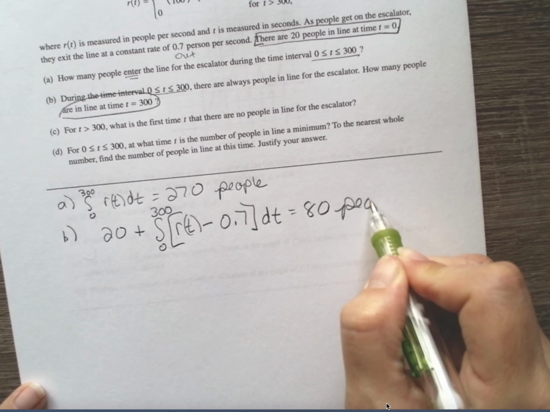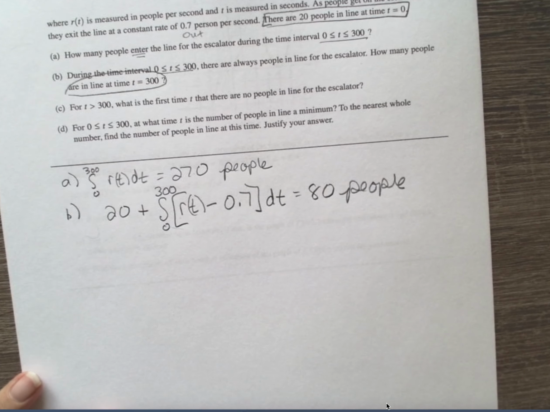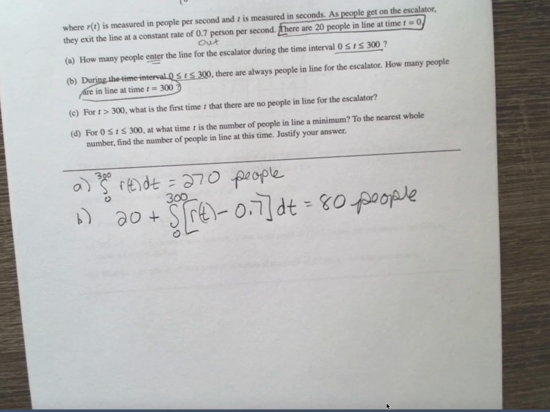So at time equals 300, there are 80 people still in line for the escalator. So what happened, of course, is whatever happened, whether they got off the subway, got off an airplane, whatever, a whole bunch of people just arrived at that escalator very quickly in 300 seconds, and they're getting on the escalator at a slower rate than they're arriving, and so at time equals 300, there's still 80 people waiting to get on that escalator.